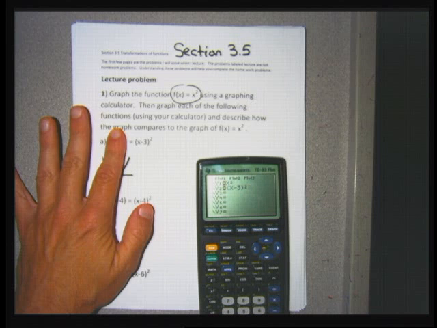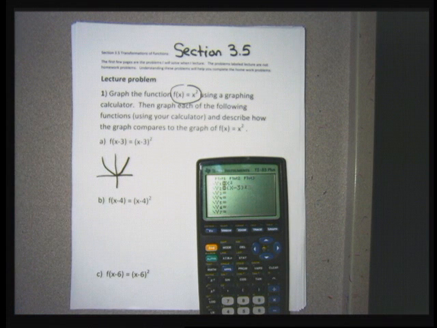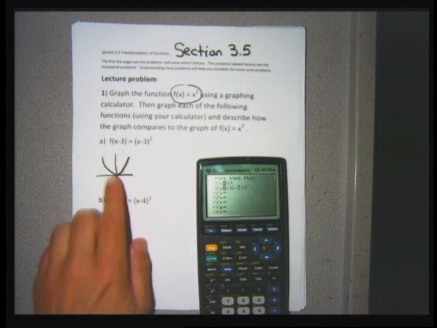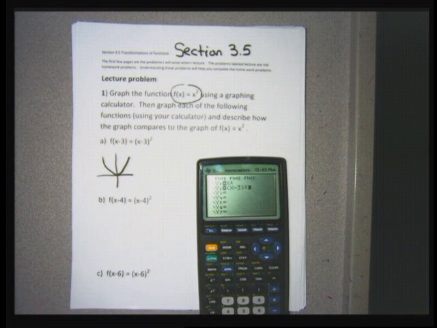When I graph this, it's going to be another parabola. In fact, the graph of the function in each of parts A, B, and C is going to have exactly the same shape as the original. As a matter of fact, it's going to have exactly the same dimensions.